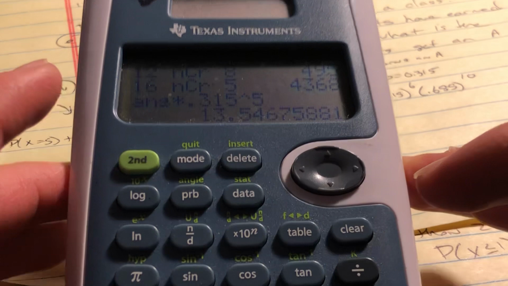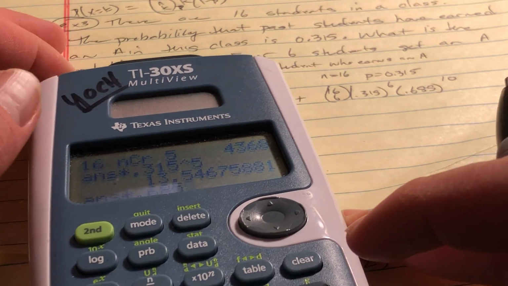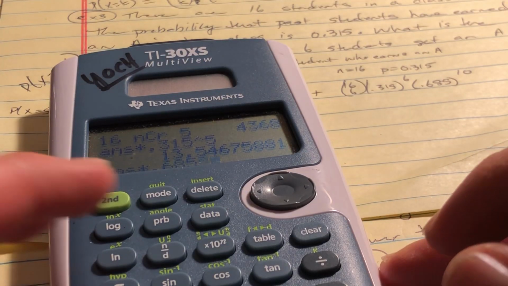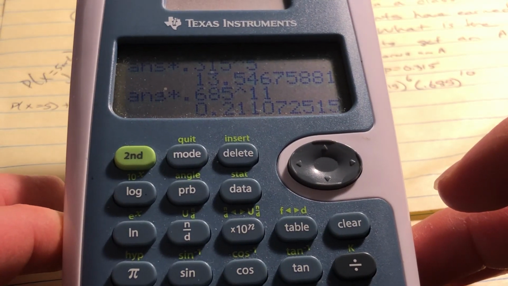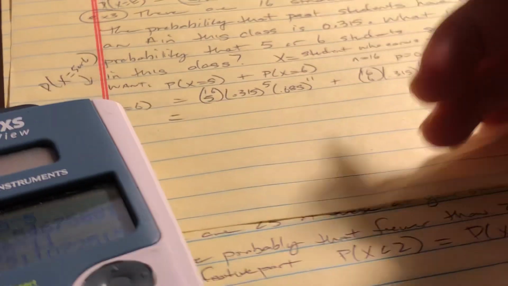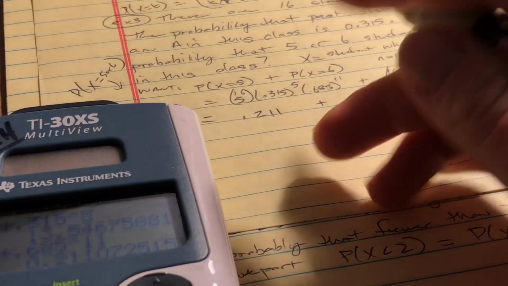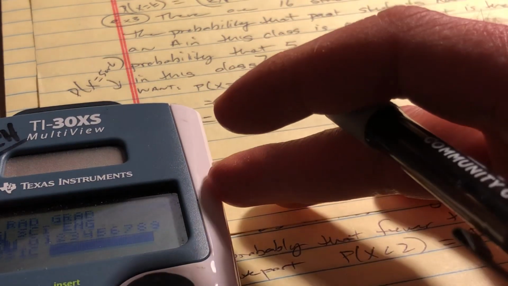And you want to be in MathPrint now. And then I immediately multiply it by 0.685 to the 11th power. And that's going to be my first part, so 0.211. Again, you want to go to mode. We want to be in MathPrint so those exponents look better.